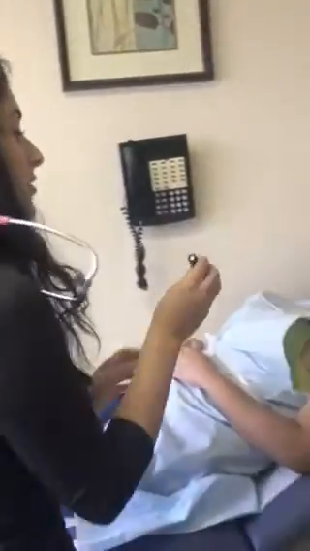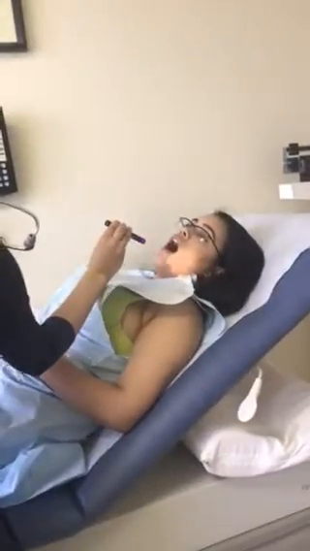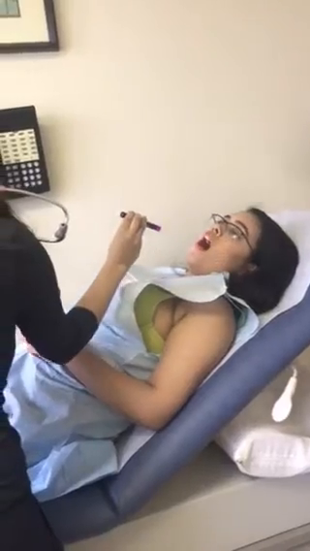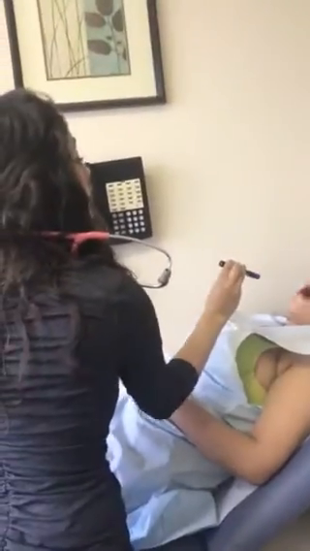No. Okay. Here I'm going to have her open up her mouth and I want to assess her mucous membranes. See if there's any lesions, any discharge. Is it pink, moist? Okay.